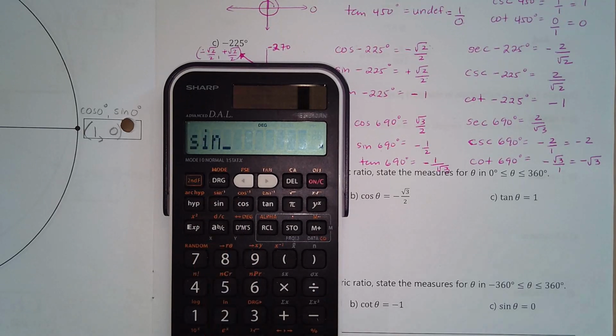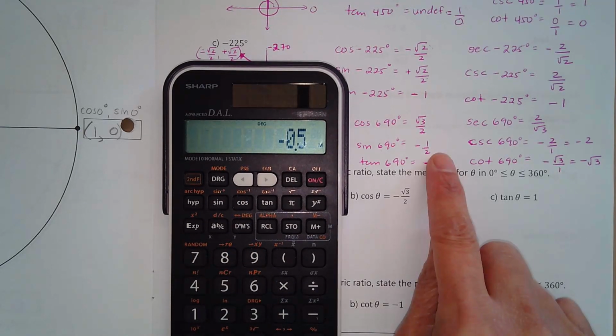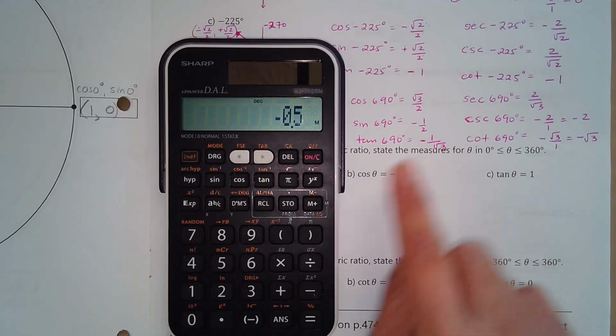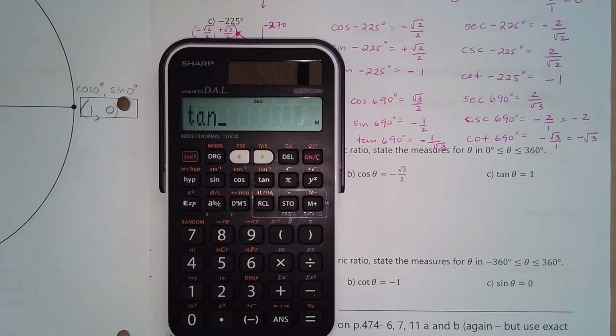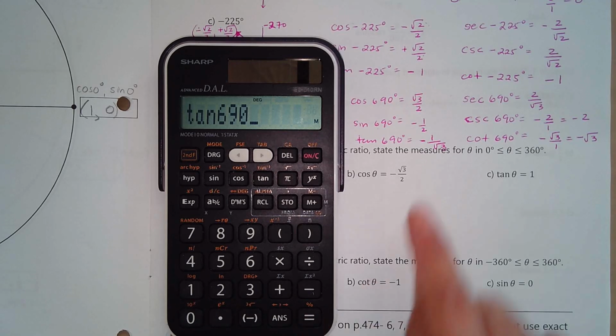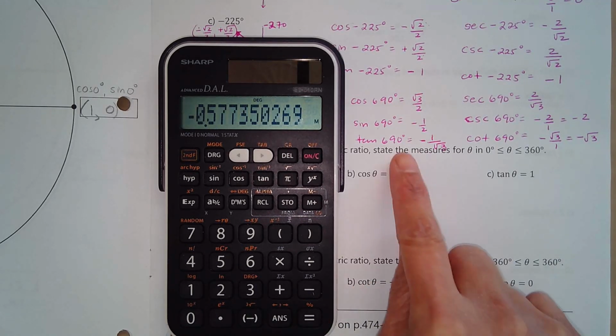Go sine of 690 degrees. It's negative 1/2. That works. Okay? And that's our exact. And then finally, tangent of 690 degrees, it should be a negative number, so negative 0.5.